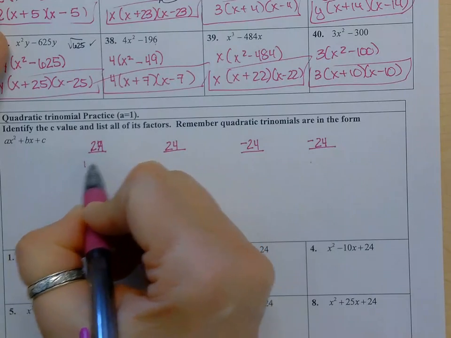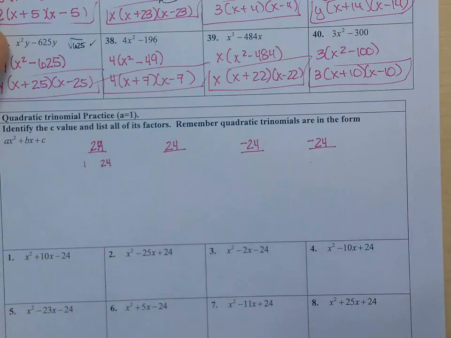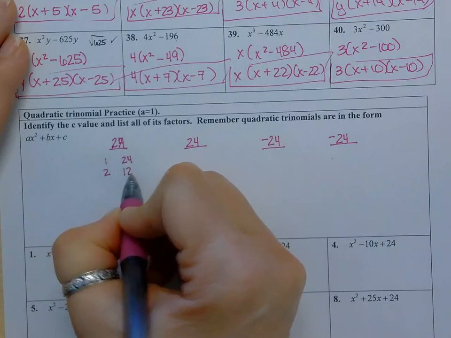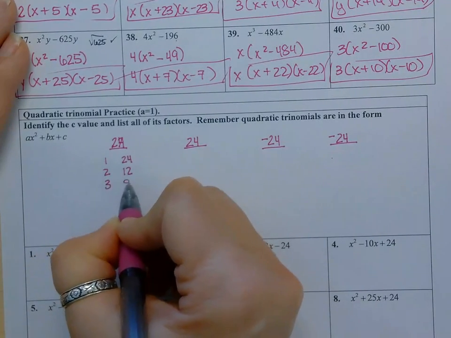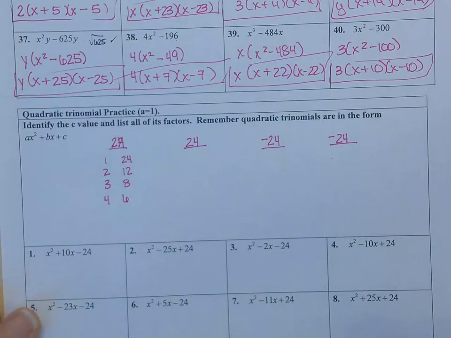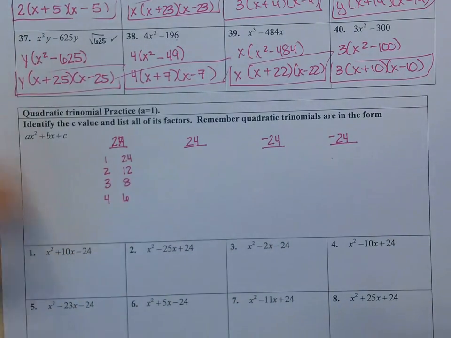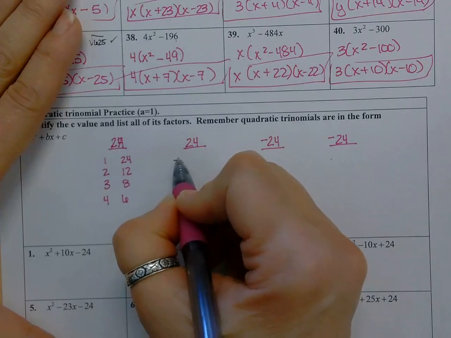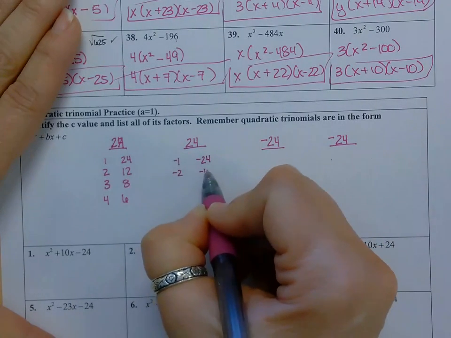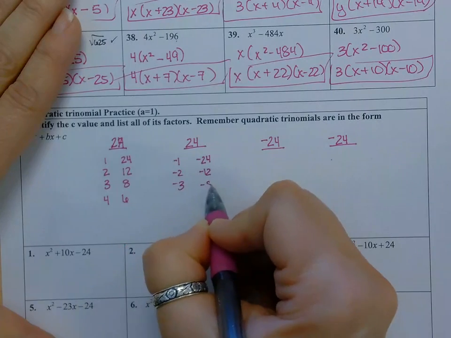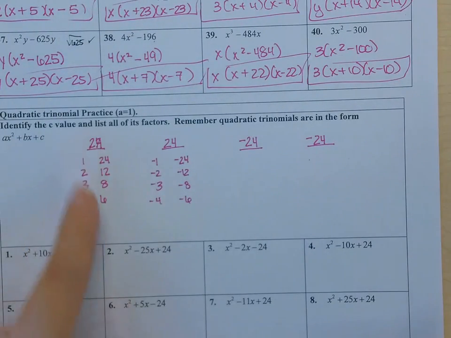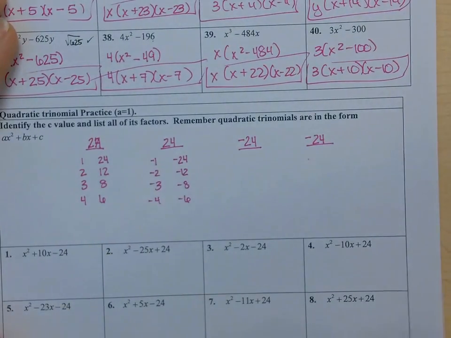If I want the numbers that multiply to 24, I can use 1 and 24. I can use 2 and 12, I can use 3 and 8, or I can use 4 and 6. And you can use your calculator to come up with those, but you might know those in your head. The other way I can multiply to positive 24 is to have 2 negatives. Like I said, we're not always going to make all these lists, but I want you to see you can use 2 positives or you can use 2 negatives.